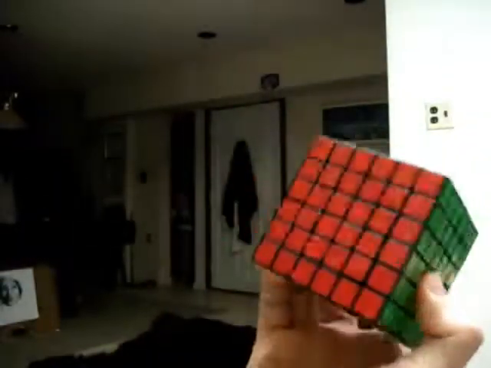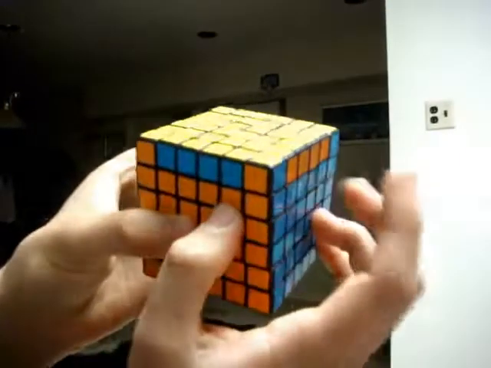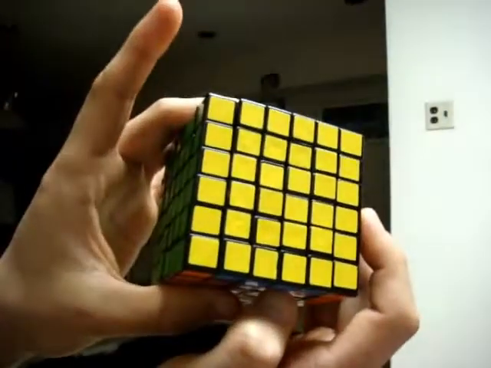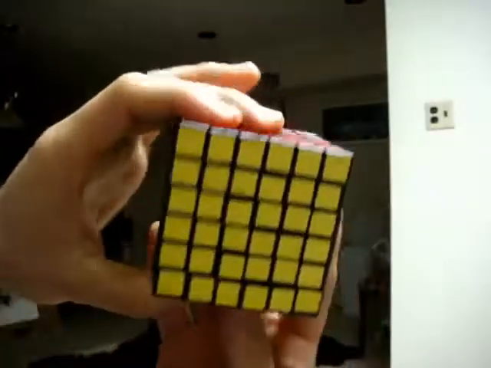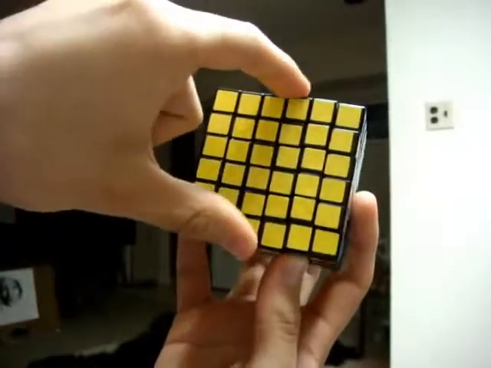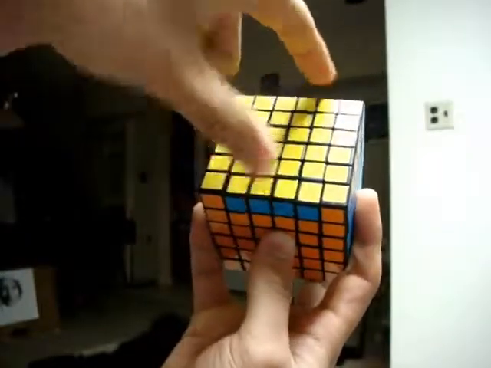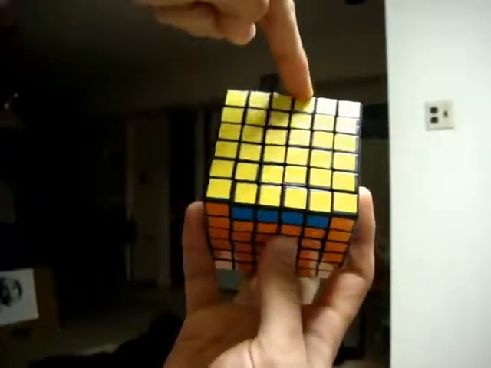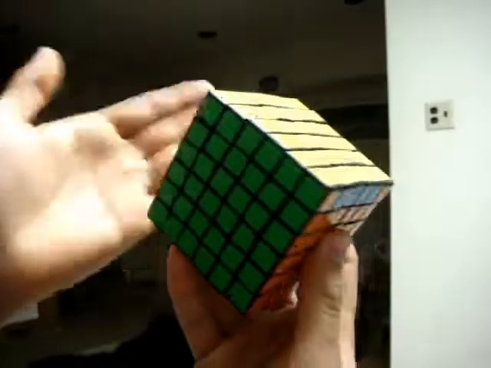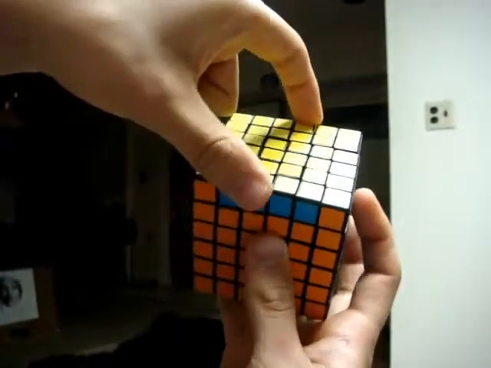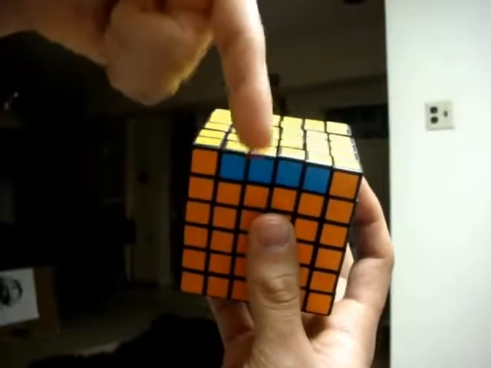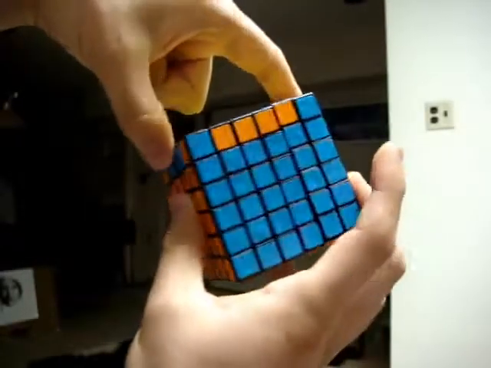However, now that we have 2 sides solved and 2 sides unsolved, we're going to have to do another parity algorithm in order to correct this. What this algorithm does is it switches 2 top edge groups. So it's going to switch this one with this one. Now, at this point, you may have only 2 edge groups that are switched. So what you would do is you would do the algorithm just to switch them.